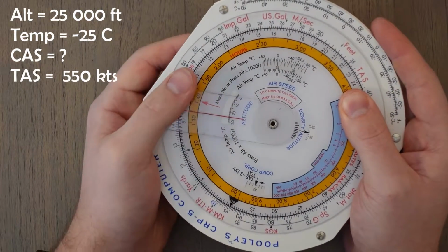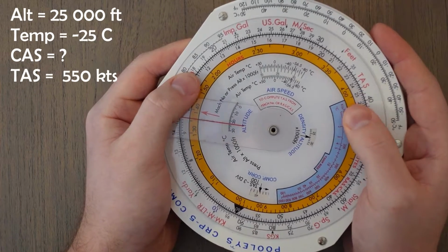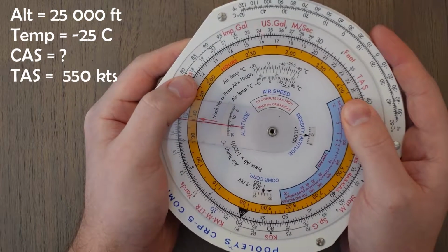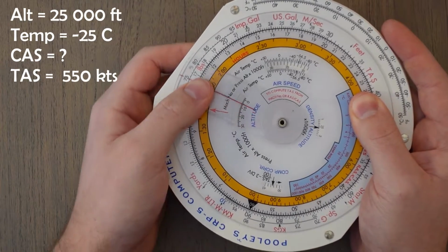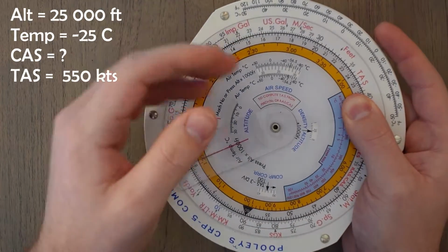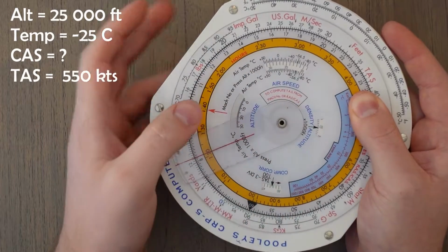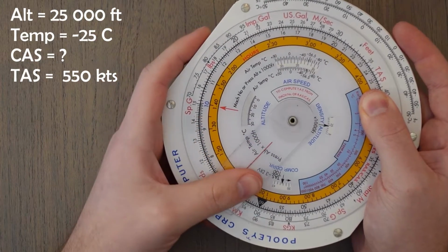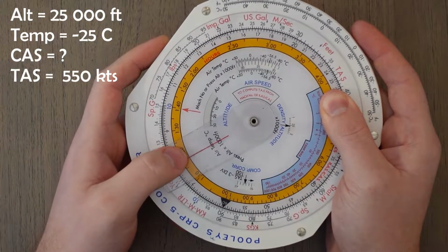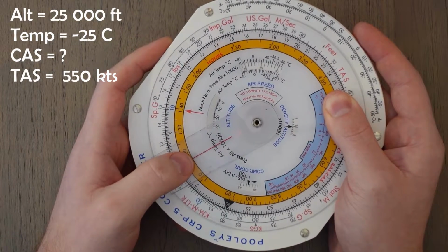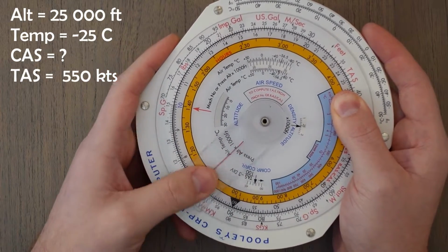The temperature is minus 25, that's minus 10, that's minus 20, that's minus 25, and the true airspeed is 550 knots. So we're going to apply the correction before, because we have the true airspeed, and then calculate the calibrated airspeed.